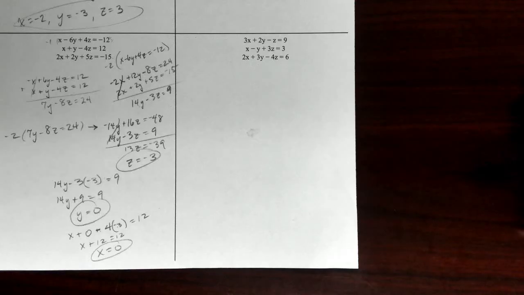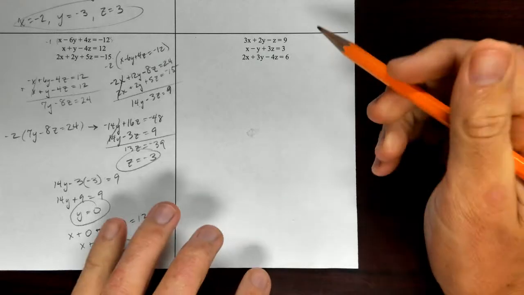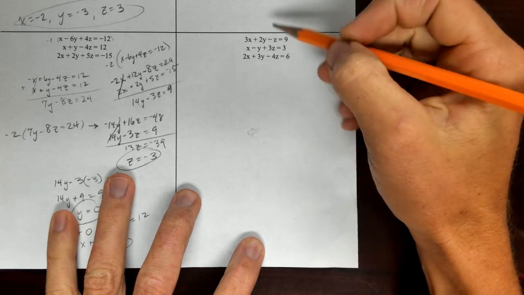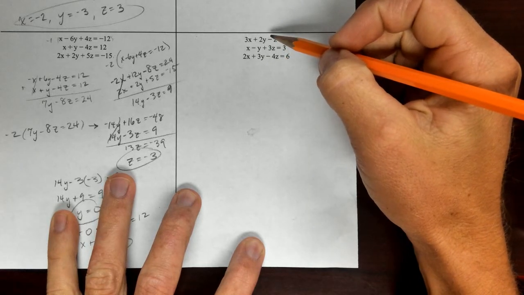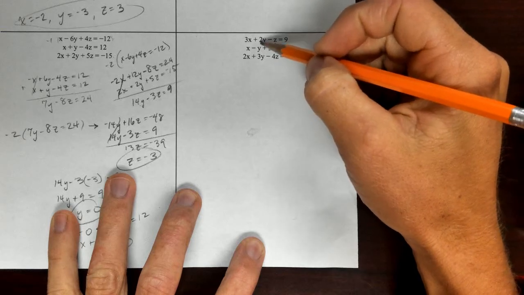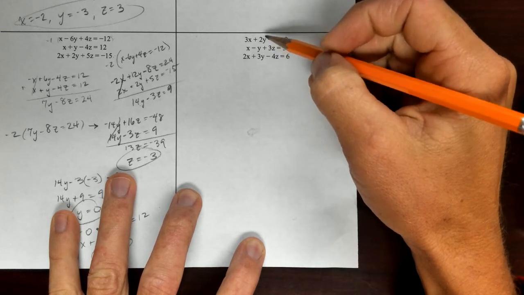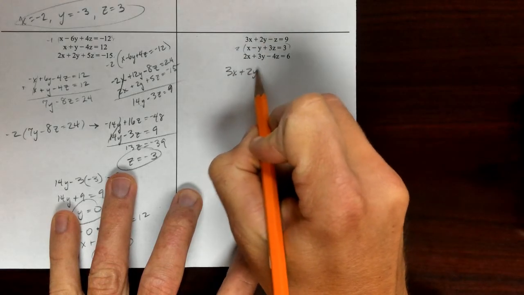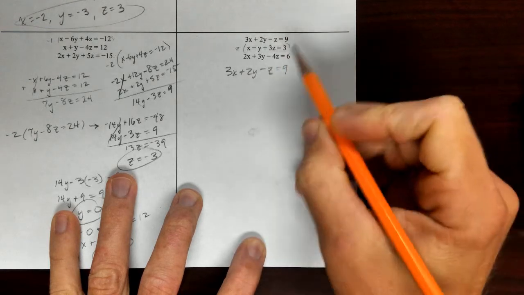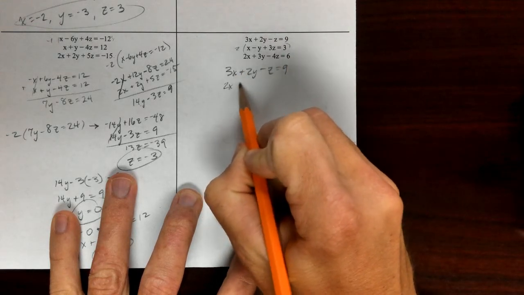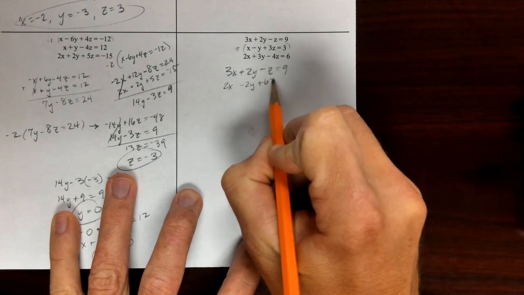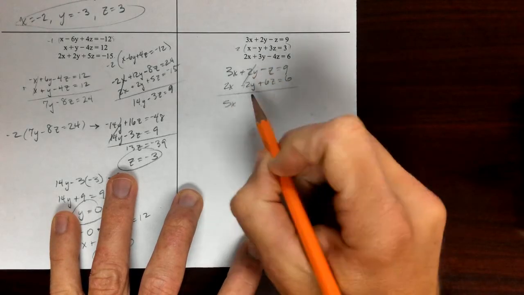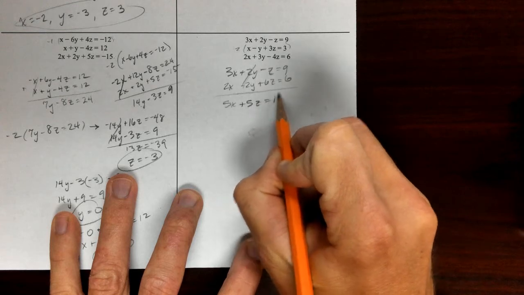All right, I'm going to go down to the bottom right. Last one I'm going to do. Once again, we're trying to eliminate a variable. Let's look at the y's. How about we eliminate the y's? So looking between number 1 and number 2, I'm just going to take this second equation and multiply it by 2. So I've got 3x plus 2y minus z equals 9, equation number 1. And equation number 2 will be 2x minus 2y plus 6z equals 6. The y's are going to cancel out. You get 5x plus 5z equals 15.